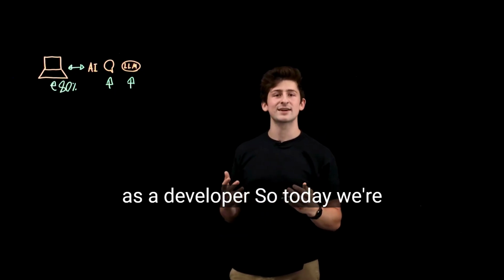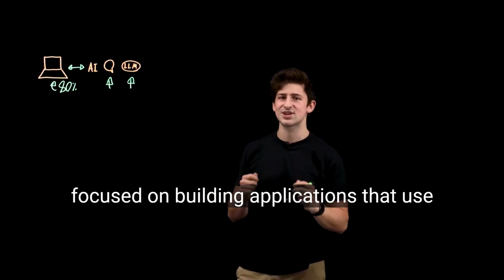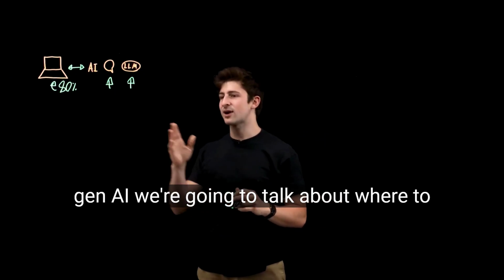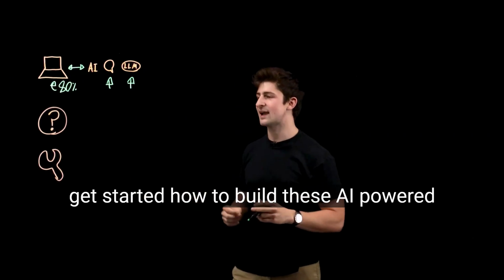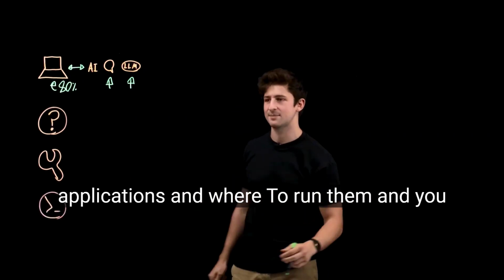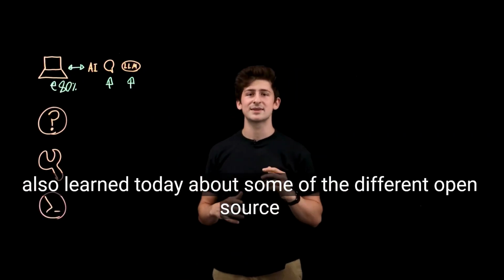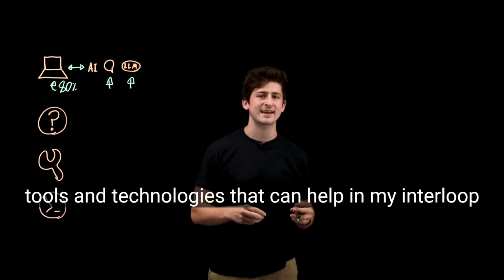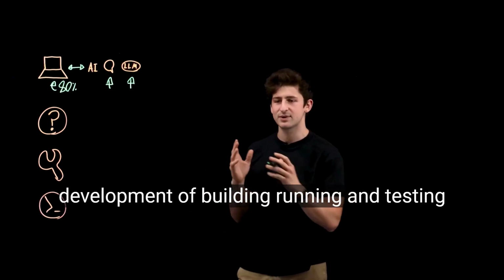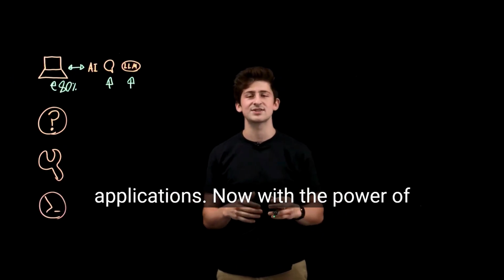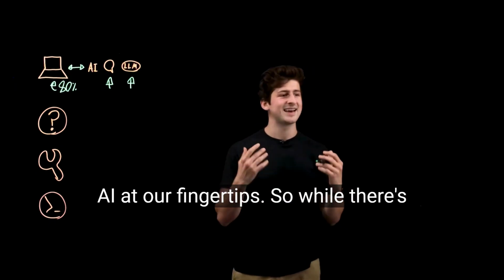So today we're focused on building applications that use Gen AI. We're going to talk about where to get started, how to build these AI-powered applications, and where to run them. And you'll also learn today about some of the different open source tools and technologies that can help in my inner loop development of building, running, and testing applications, now with the power of AI at our fingertips.